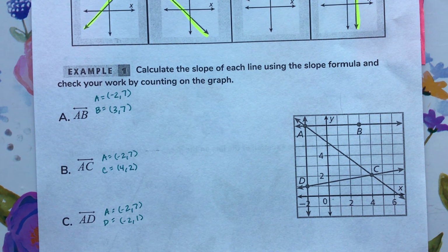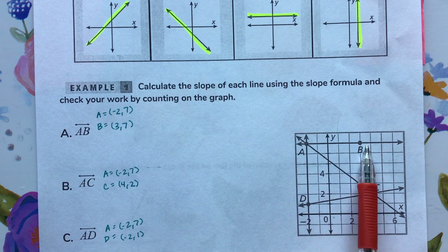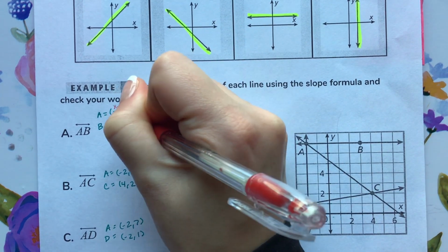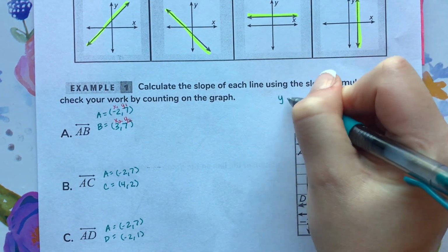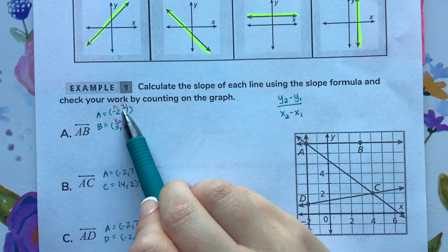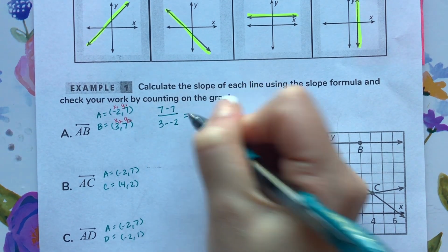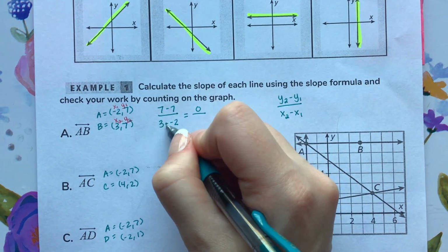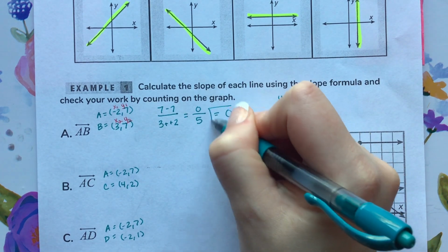So now I'm going to start with problem A, and I'm finding the slope of line AB, which is this guy right here. I'm going to label my coordinates x1, y1, x2, y2. And then I'm going to fill into my formula, and I'll write it over here again for us: y2 minus y1 over x2 minus x1. So that's going to be 7 minus 7 over 3 minus negative 2. So 7 minus 7 is equal to 0, and 3 minus negative 2 is equal to 3 plus positive 2, or 5. But 0 divided by anything is still 0, so that is my solution.